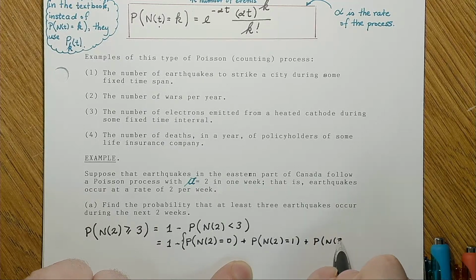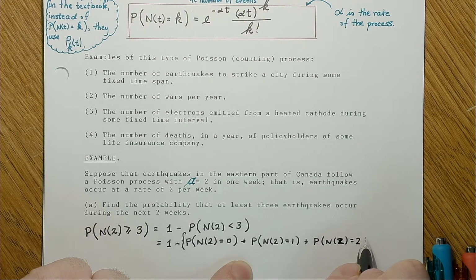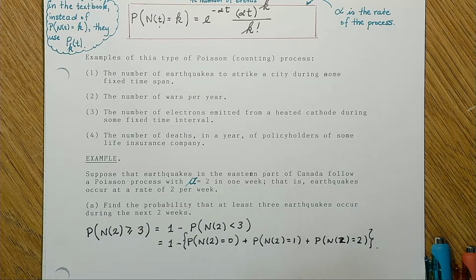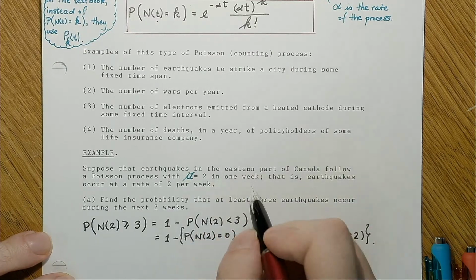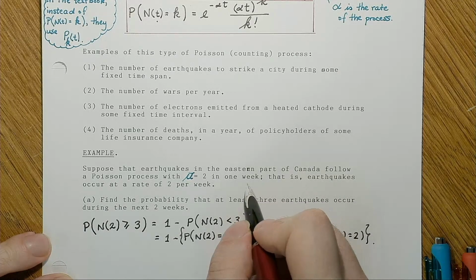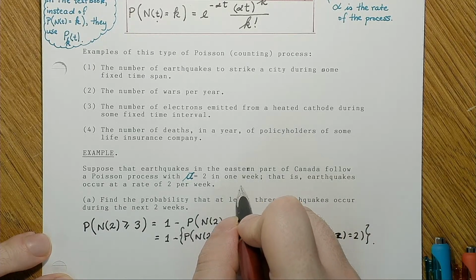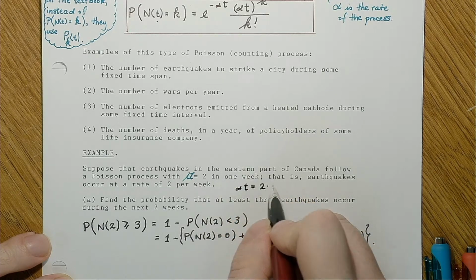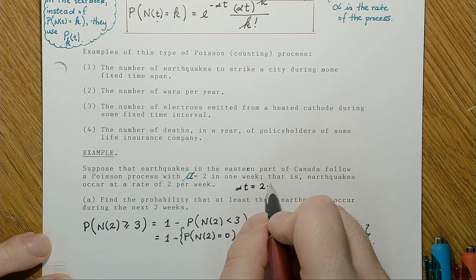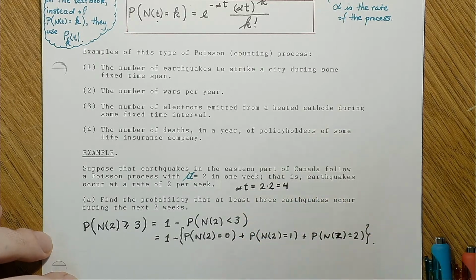Oops, and not 2. Okay. And when we look at that, our alpha t, so that's 2 times 2, which means that it's 4.